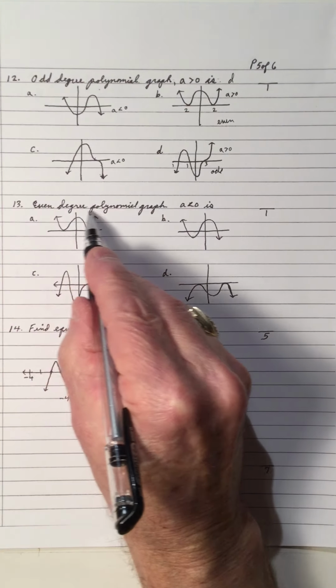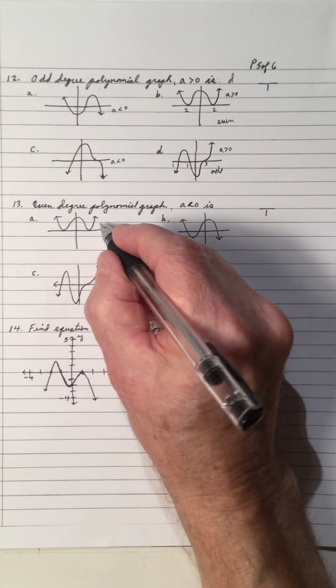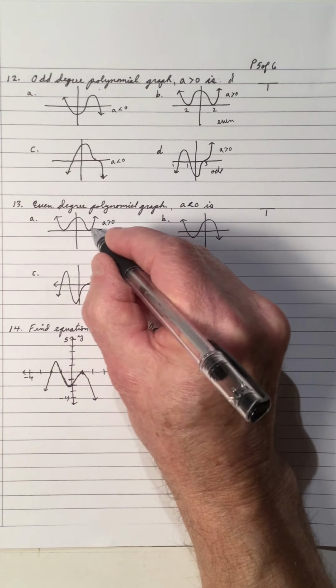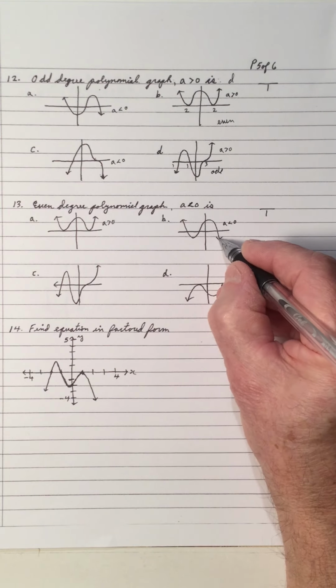Number 13, an even degree polynomial. And the graph is a is less than 0. This is a greater than 0 because it's going up on the right. This is a less than 0 because you're going down on the right.